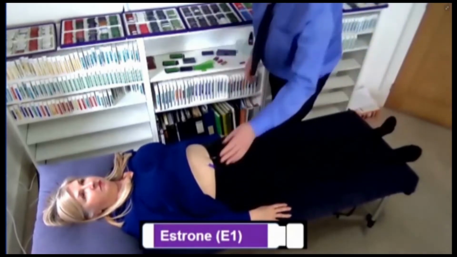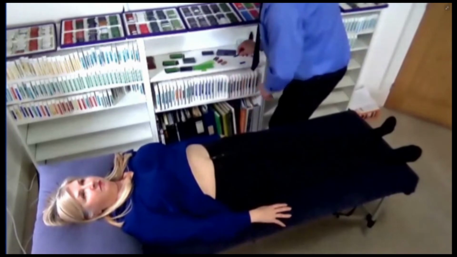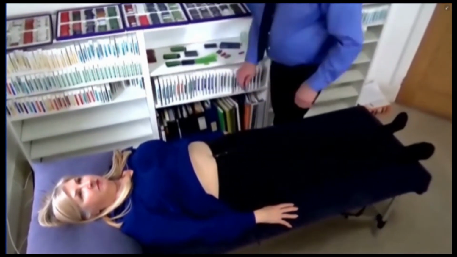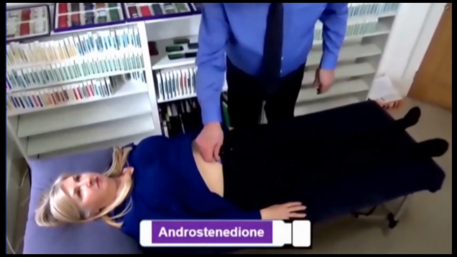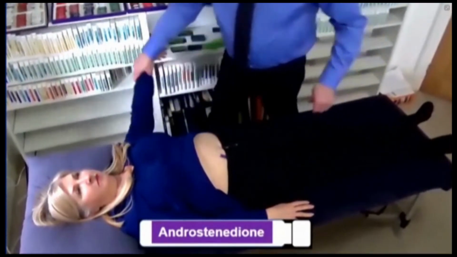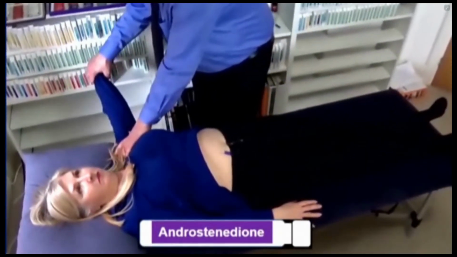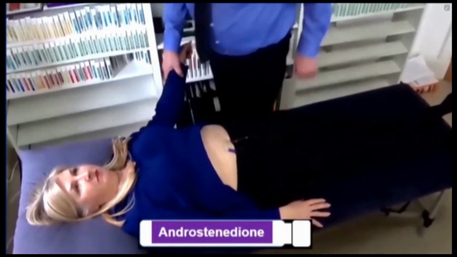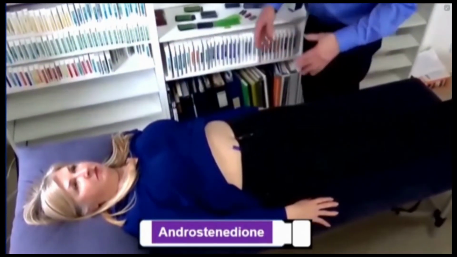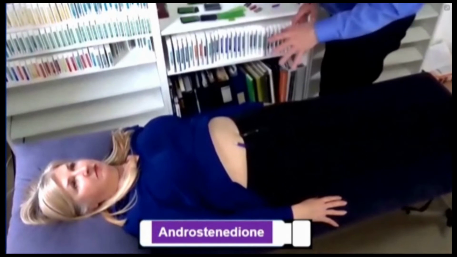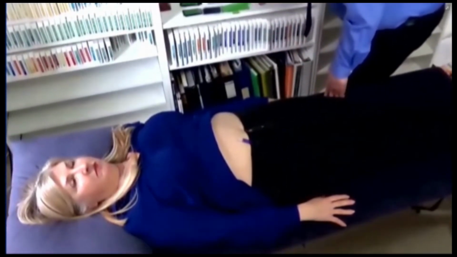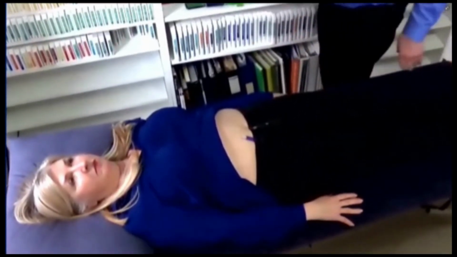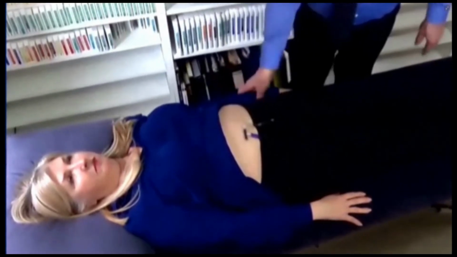Then we'll go back to the precursor or substrate to estrone, which is androstenedione. So we'll put androstenedione, and then we'll take our strong indicator muscle and push above your head, and it goes weak. So that means that's in relative excess. So our relative excess is androstenedione, and our deficiency is estrone. And then we'll find the nutrient or nutrients that negate that.